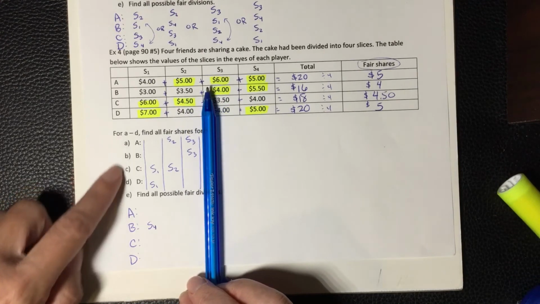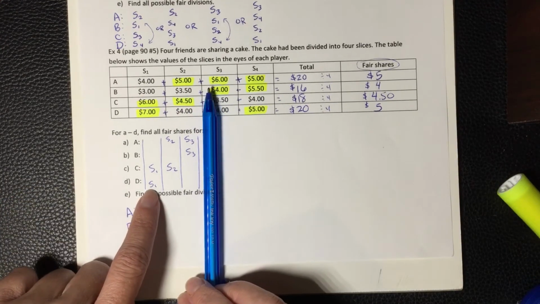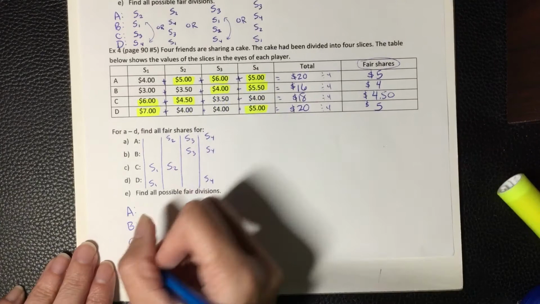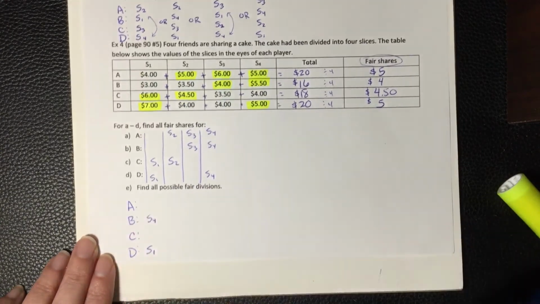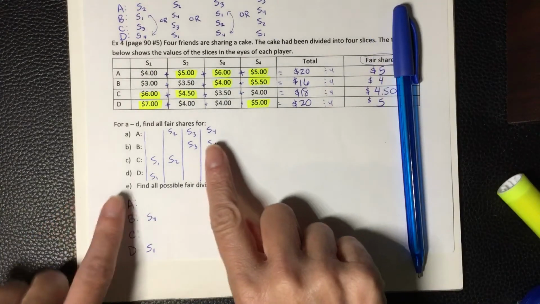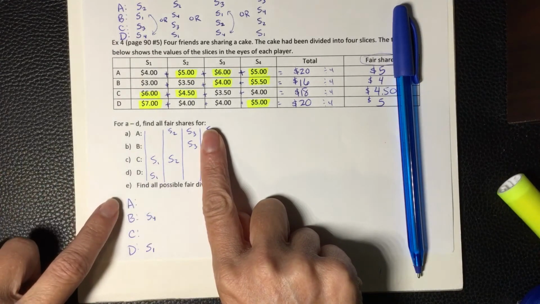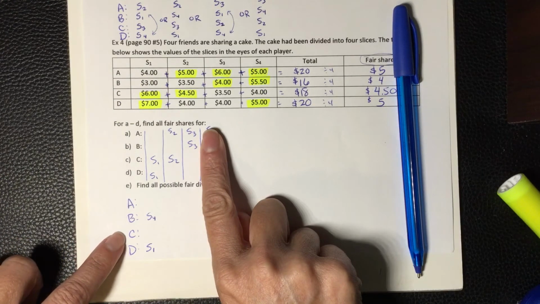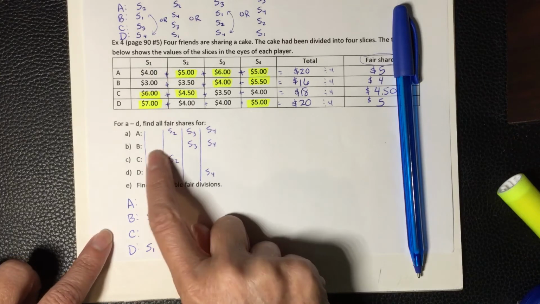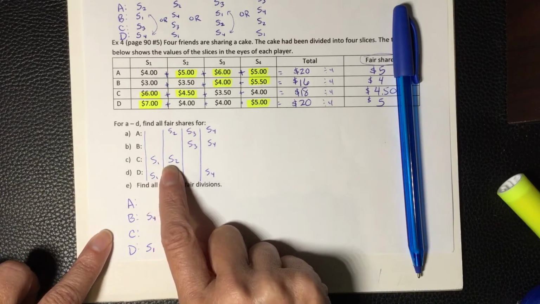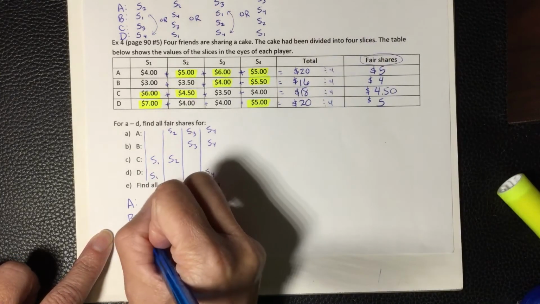So notice if I go down to D, now there's only one left for him, so D has to get share 1. So now 1 and 4 are out, so I'm left with just 2 and 3. So I still need to give something to A and something to C. If I look at C, I've already given away share 1, so I have to give them share 2.